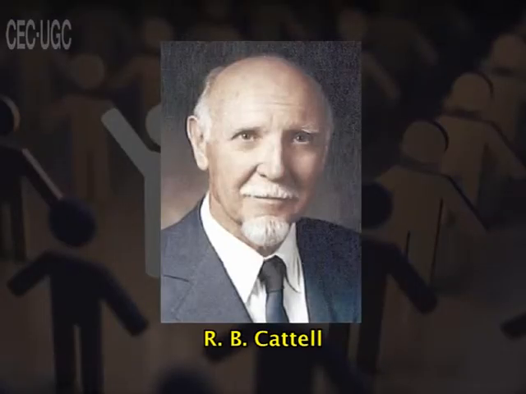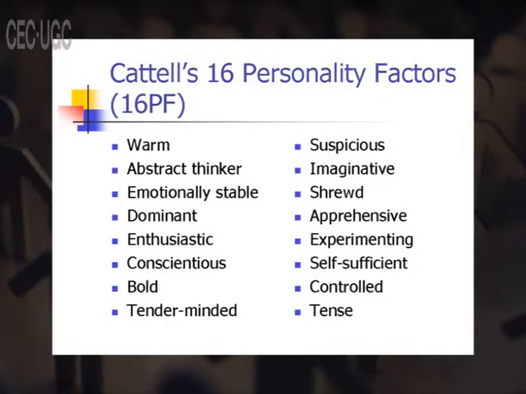In the same way, R.B. Cattell compiled a list of 18,000 terms and reduced them by combining synonyms. It is designed for ages 16 and over, and it yields 16 scores separately on 16 traits of personality. Each of them is bipolar.